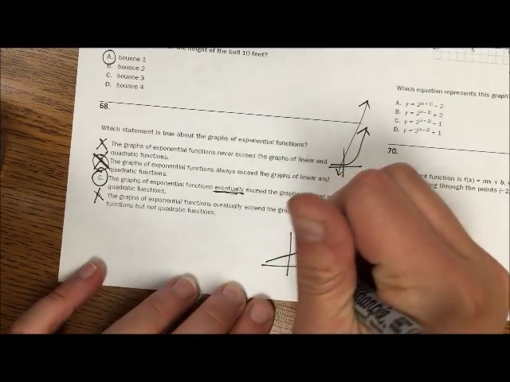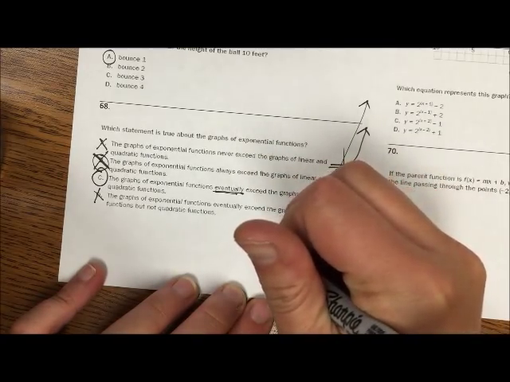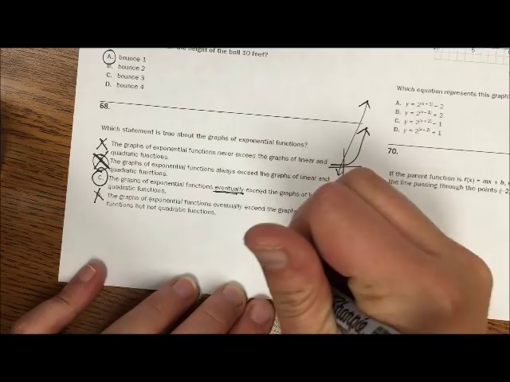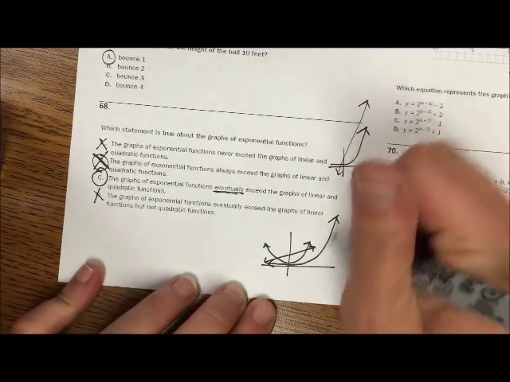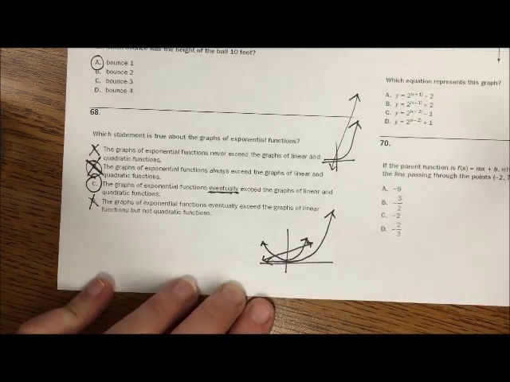Well, linear functions, quadratic functions, and then exponential functions, these grow a lot faster than the other two.